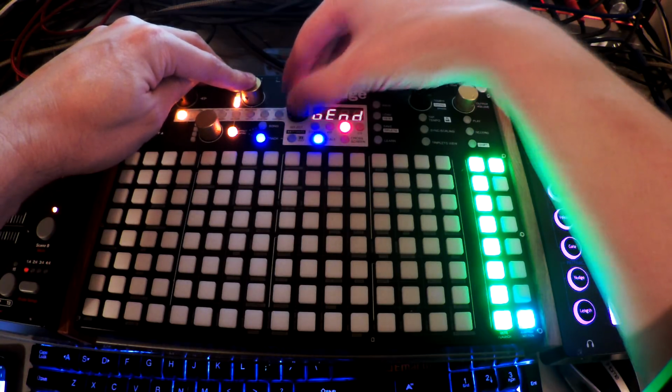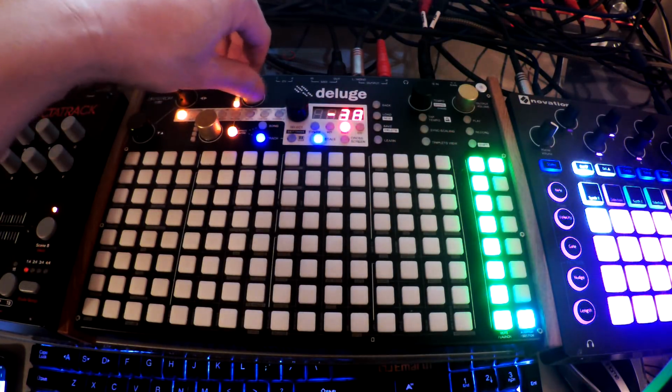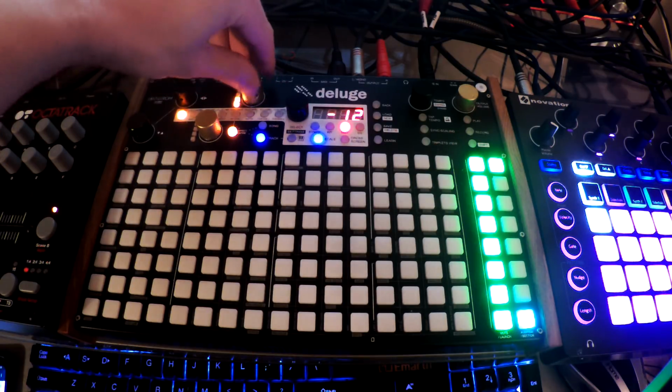So that's a new feature. You can just select that, and now you can change it into the positive and negative.